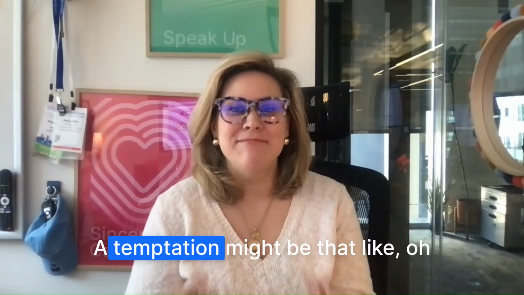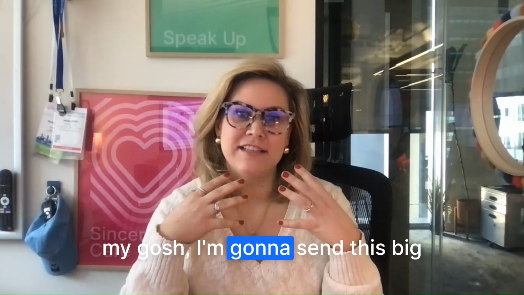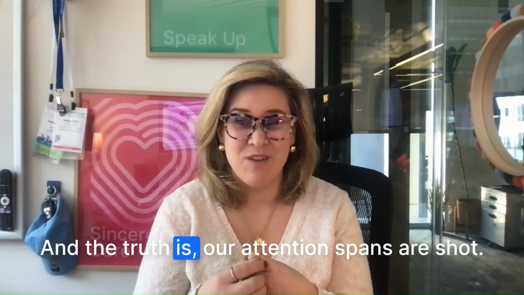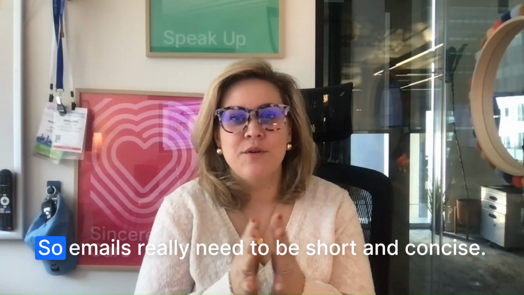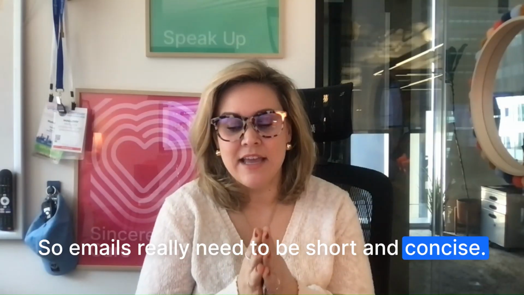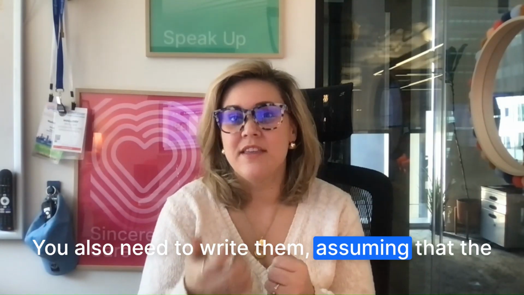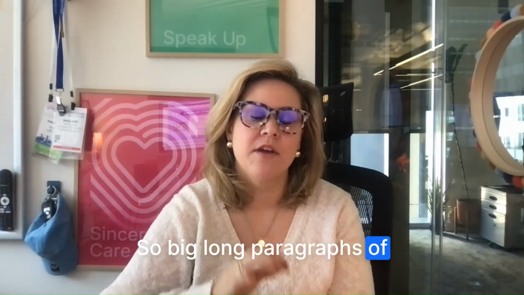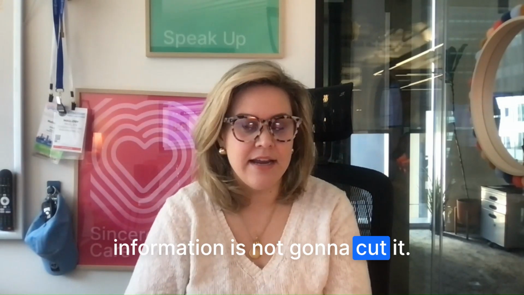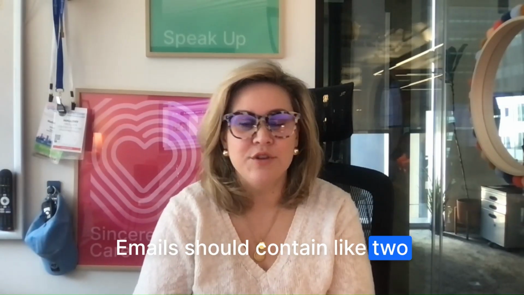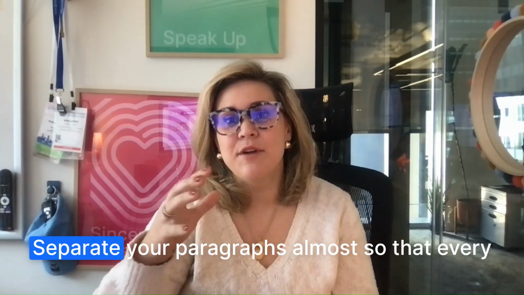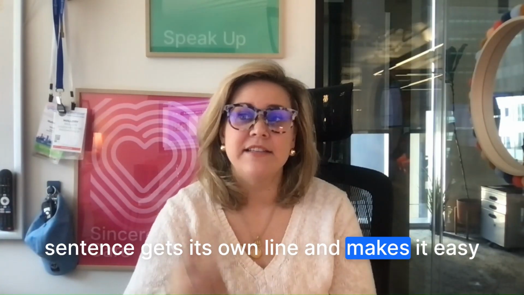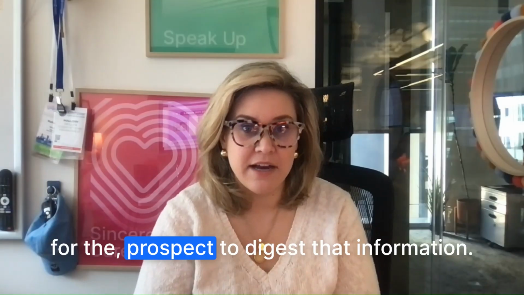As you're customizing email templates, another thing to keep in mind is the length of the emails you're sending. A temptation might be, oh my gosh, I'm going to send this big email with tons of information in it. And the truth is, our attention spans are shot. So emails really need to be short and concise. You also need to write them assuming that the client is going to read them on a mobile device. So big, long paragraphs of information are not going to cut it. Email should contain like 2 to 3 talking points. Separate your paragraphs almost so that every sentence gets its own line and makes it easy for the prospect to digest that information.